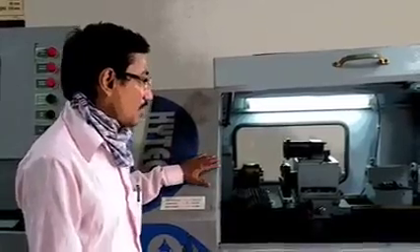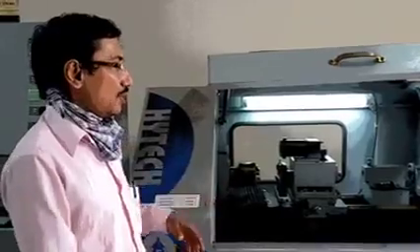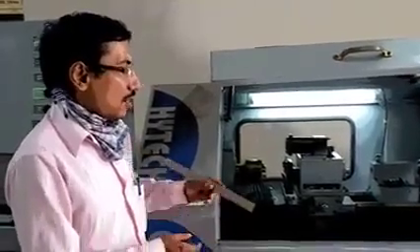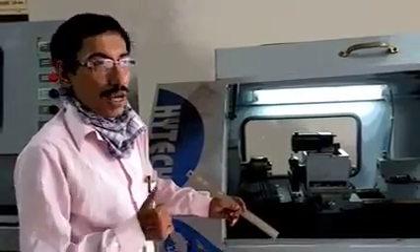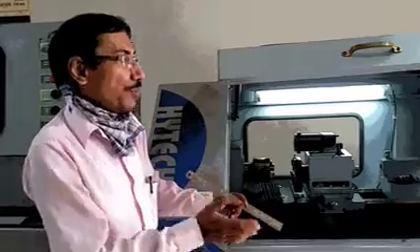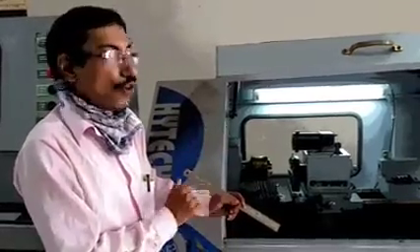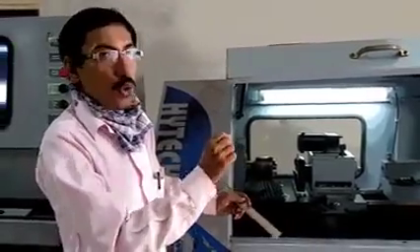Now the next thing is, why do we need the coordinate system? In CNC lathe trainer, the first thing is we have to write the part program. For writing the part program, we have to provide the coordinates of the tool position with respect to some reference frame, because the tool tip has to move to different coordinates.